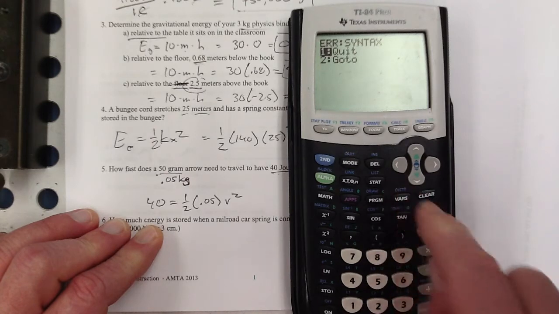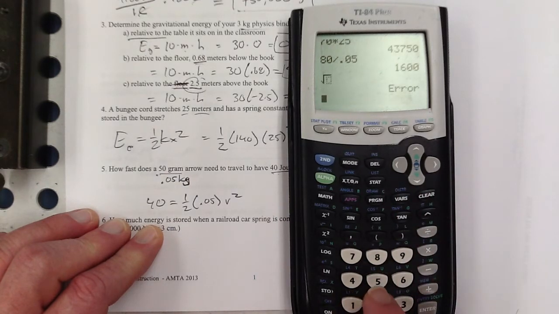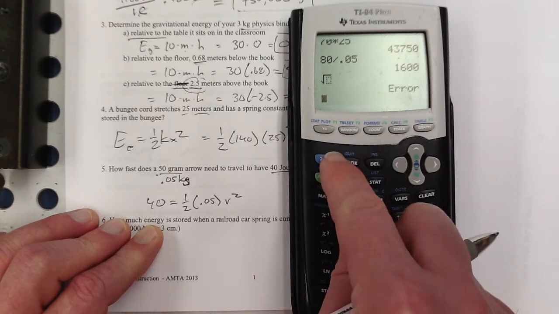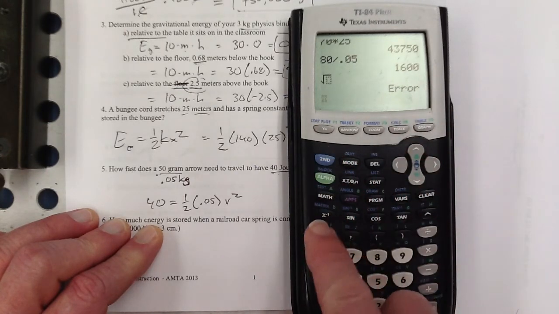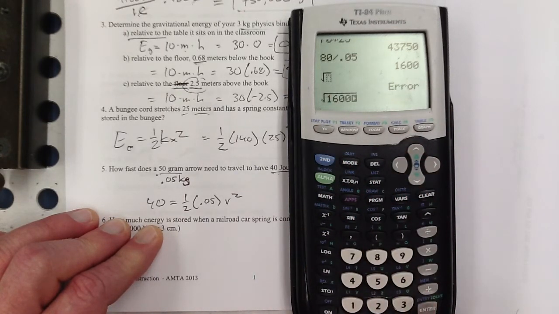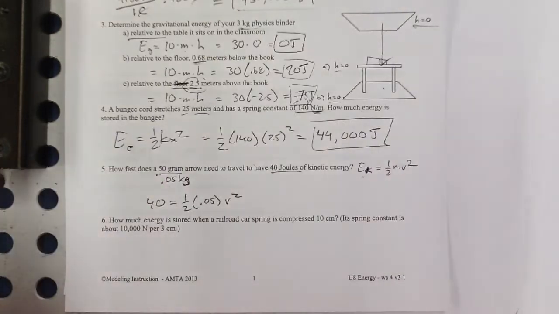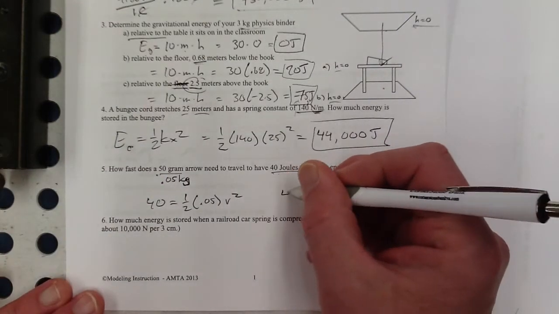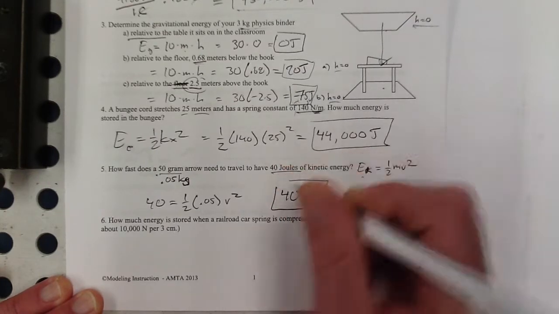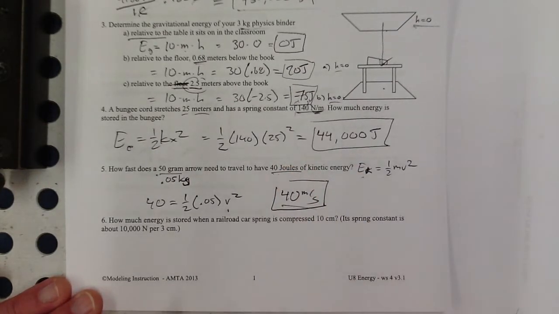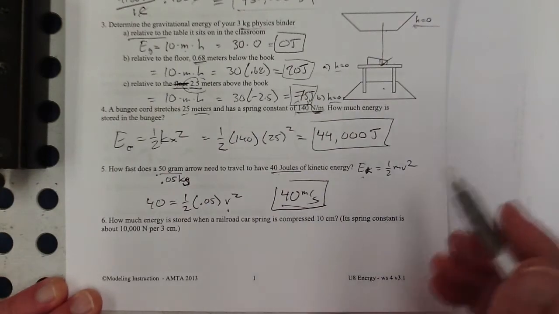Oops, what did I do? Just need to take the square root of that, right? We were solving for the v there, so it'd have to be going 40 meters per second to have that much energy.